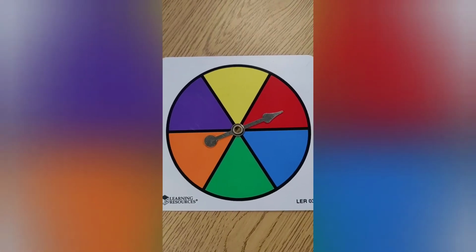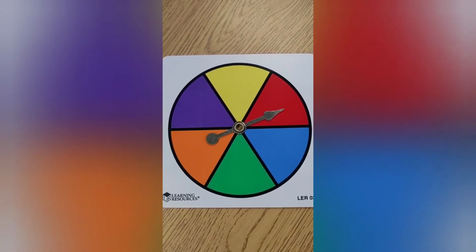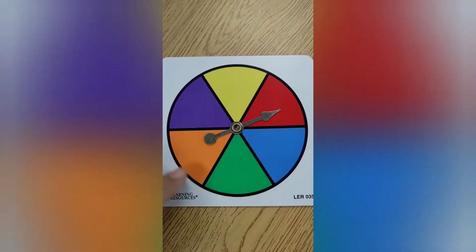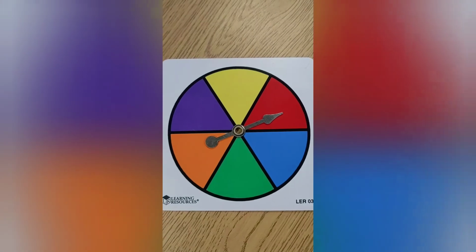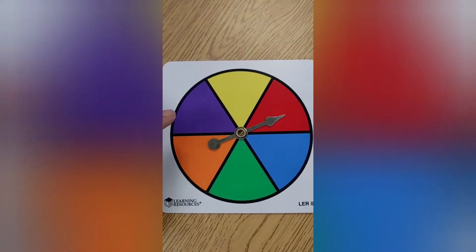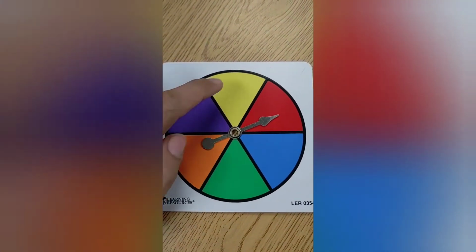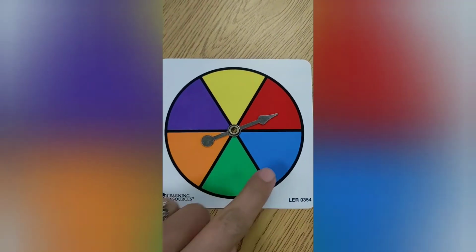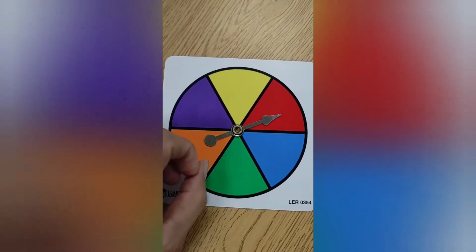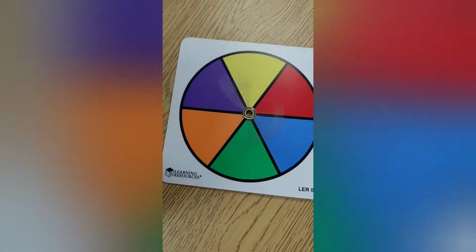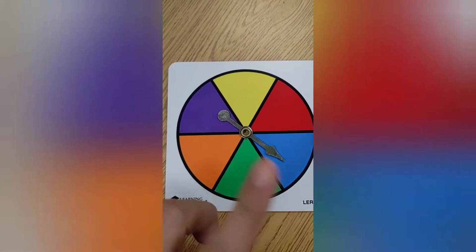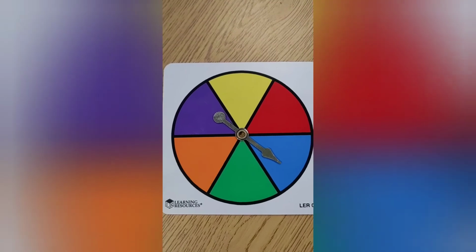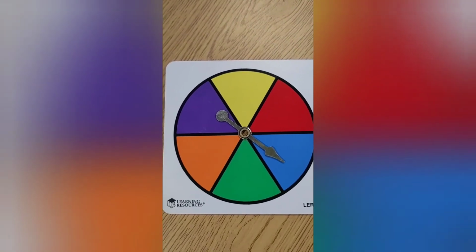This spinner has 6 outcomes that you could get. They're also equally likely because they only have one of that color all the way around. So our outcomes would be purple, yellow, red, blue, green, or orange. So when you spin your spinner, it's got to go all the way around to count. It has an equally likely chance to land on any of those colors.